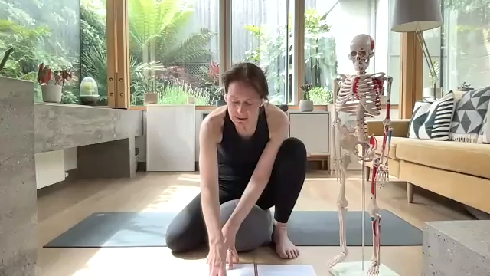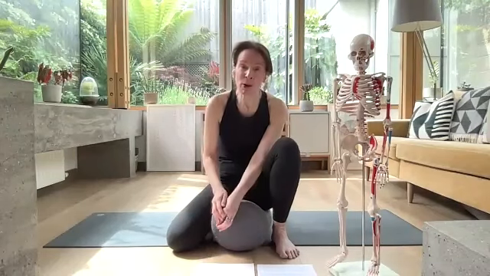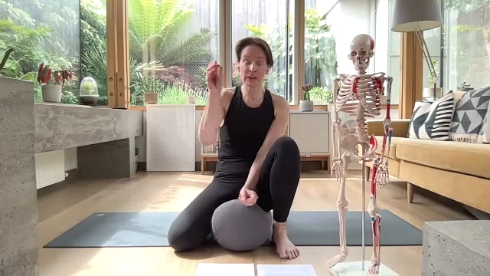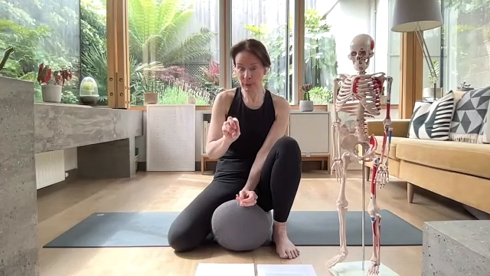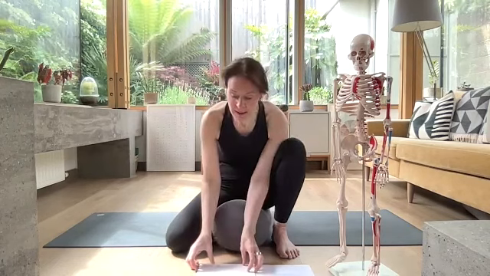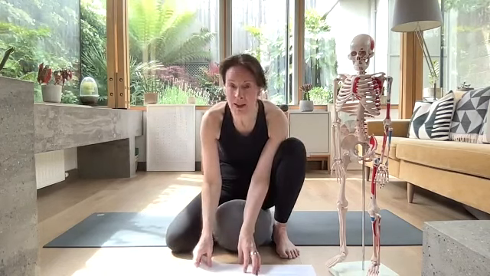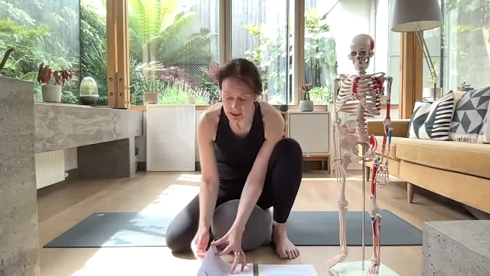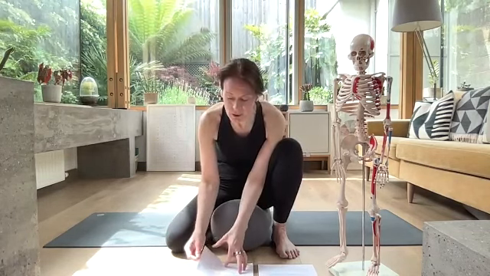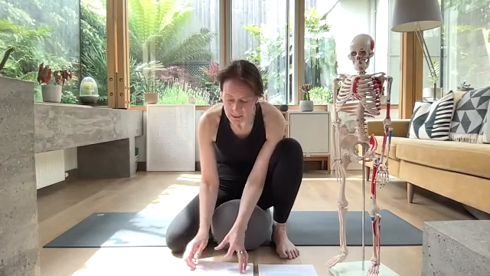Okay, ligaments, oh, I've already gone through that. Tendons. The tendons is what attaches the muscle to the bone. So it goes bone, tendon, muscle, tendon, bone. Okay, and again, that's an area that you can get tendonitis, tendinopathies, and things like that, which I do cover in the conditions, common injuries sections.